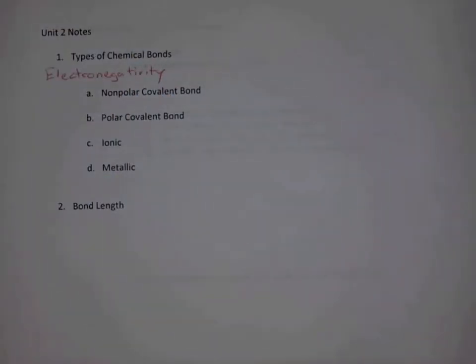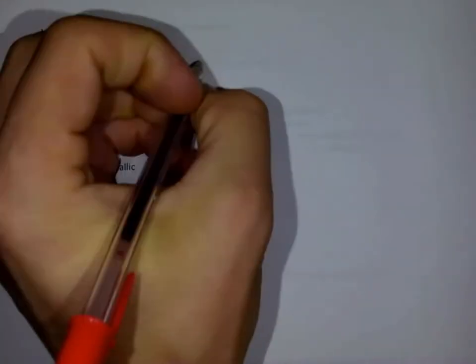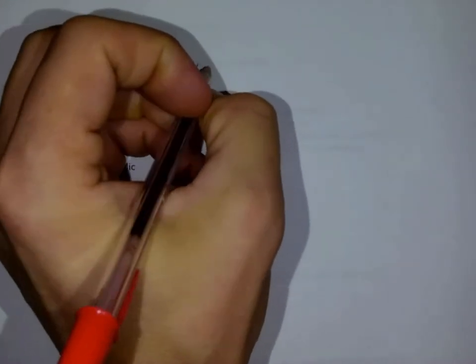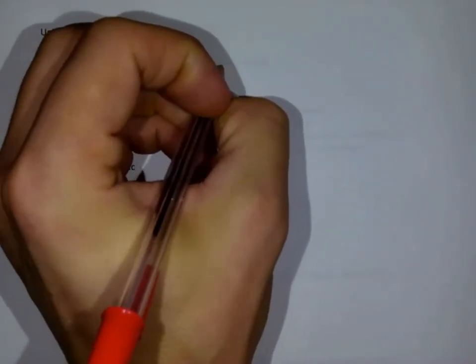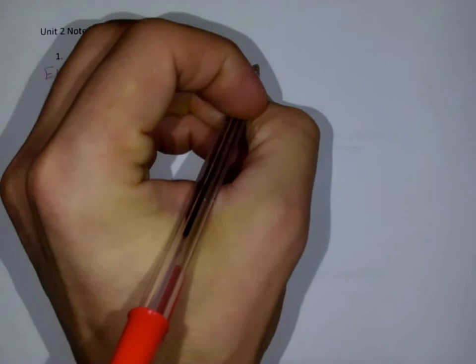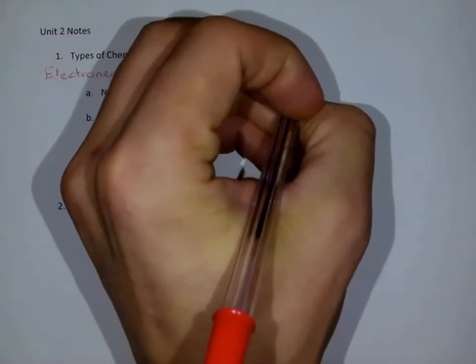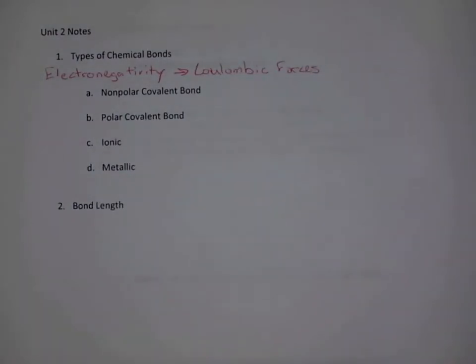The reason why is that electronegativity is how much the atom is pulling on the electrons from a different atom, okay? So it's how much pull that atom has on the other electrons. Really, we can qualitatively understand this using Coulomb's law and using Coulombic forces, okay, along with our electronic structure.